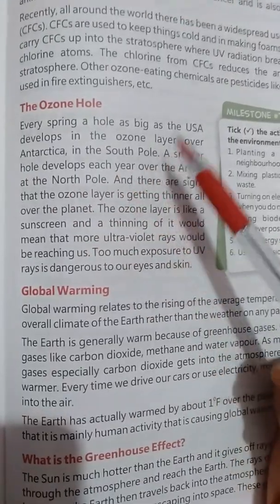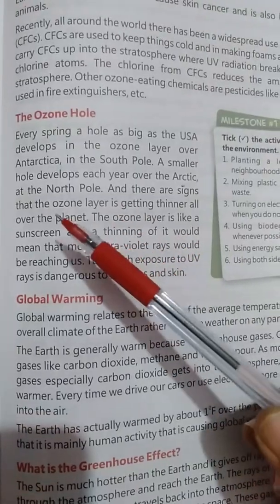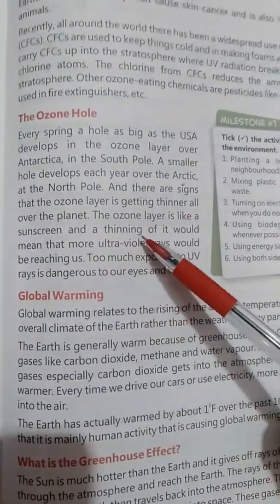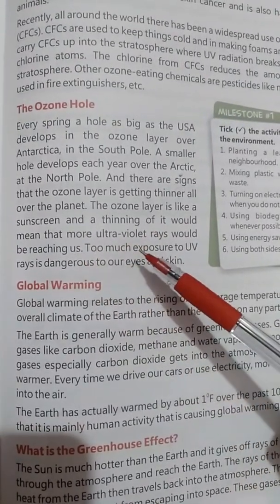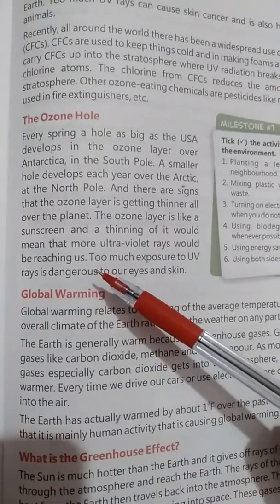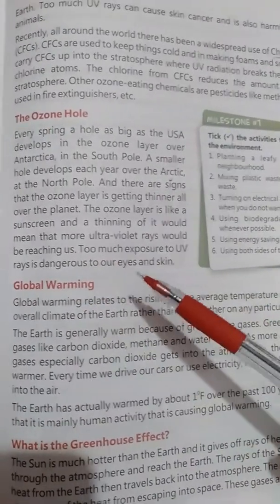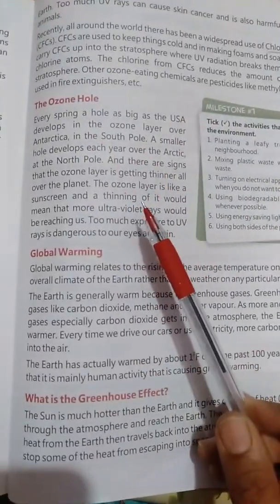So these kinds of holes have started being created now, and there are signs that the ozone layer is getting thinner all over the planet. The ozone layer is like sunscreen, and the thinning of it would mean that more ultraviolet rays would be reaching us. Too much exposure to ultraviolet rays is dangerous to our eyes and skin. So this we really have to think about.